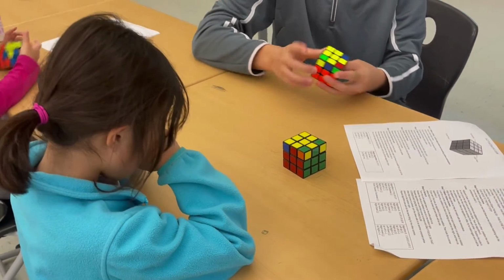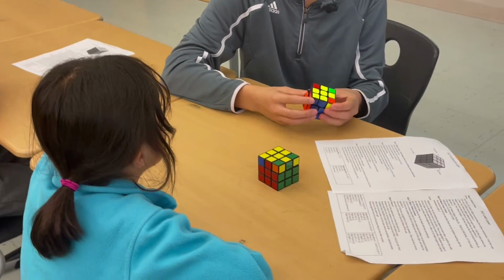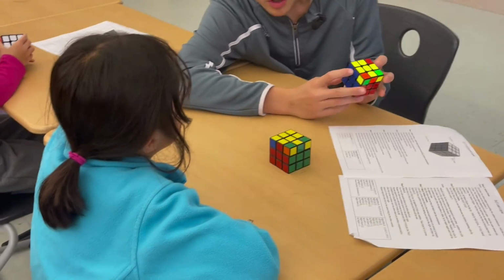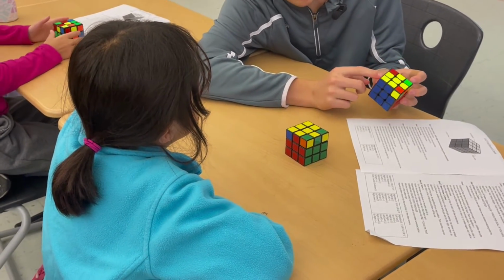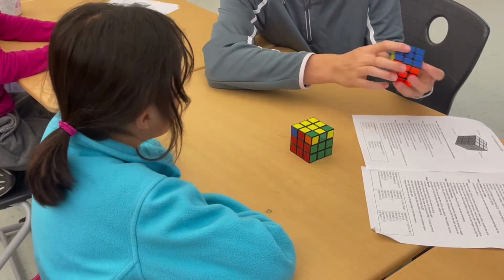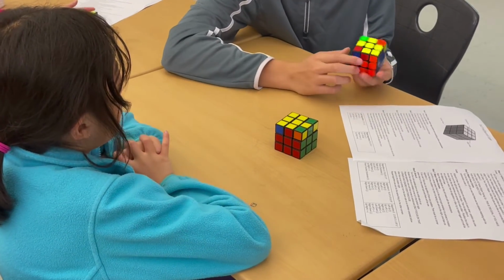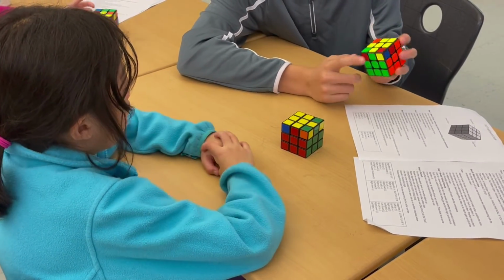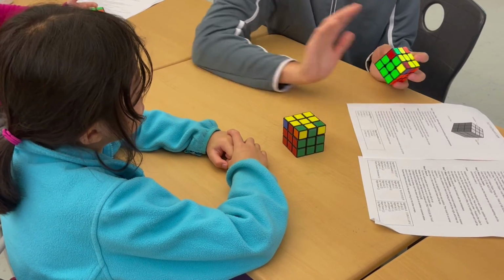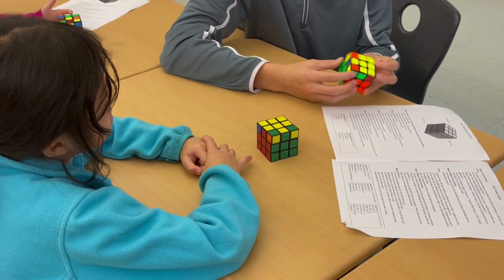But there actually is one more case, where the two matched up edge pieces are across from each other, because what you just did, they were next to each other. If they're across from each other, then you can do algorithm 4 from anywhere. So you can do algorithm 4 from anywhere.